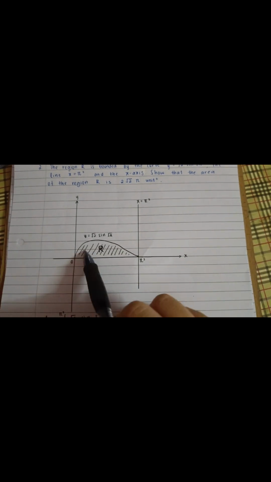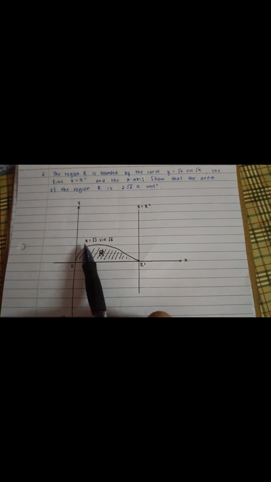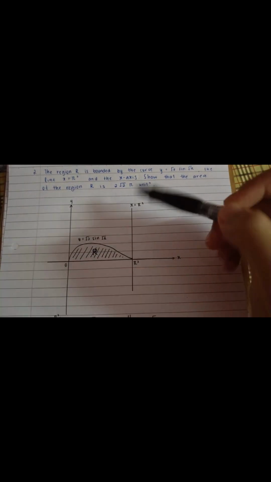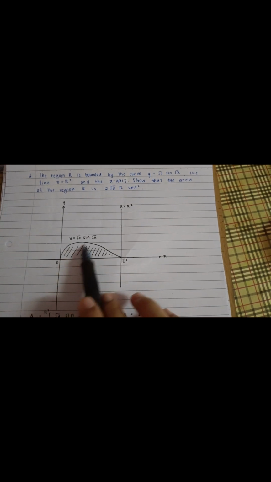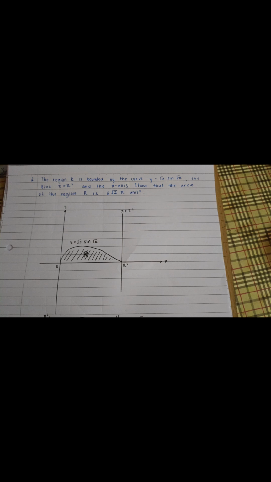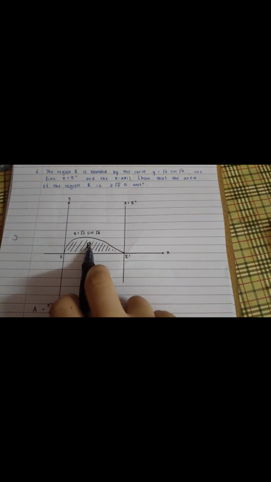So now when we get an equation of the curve and also an equation of the line, we will try to draw it out. So here I've drawn it out, where this is the equation y equals to root 2 sine root x, and this is the line x equals to pi square. From here we can see that the region R is located here since it says that it is bounded by the x-axis. Now from here we can get the formula of the area, whereas area is equals to root 2 sine root x dx, where the points are 0 to pi squared, where you can see from here.